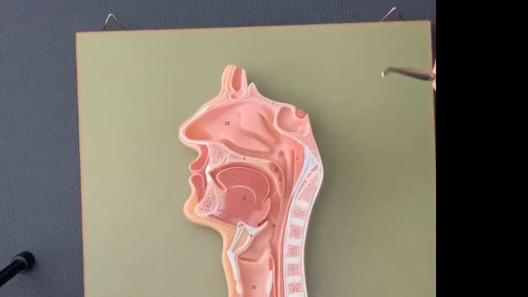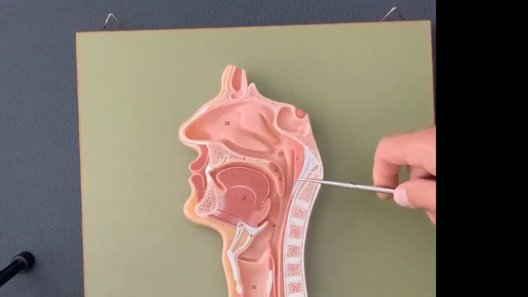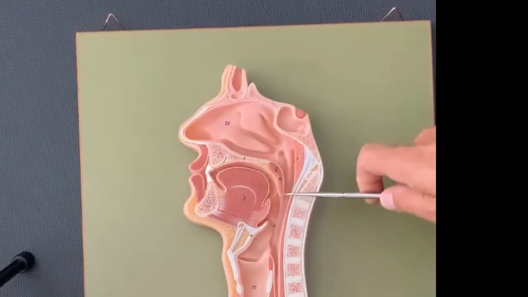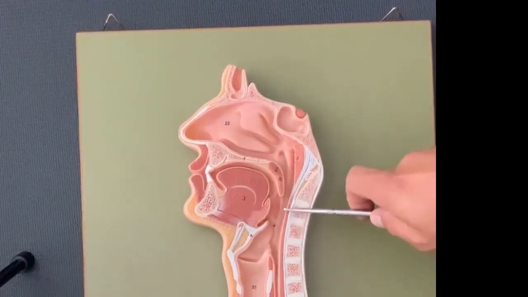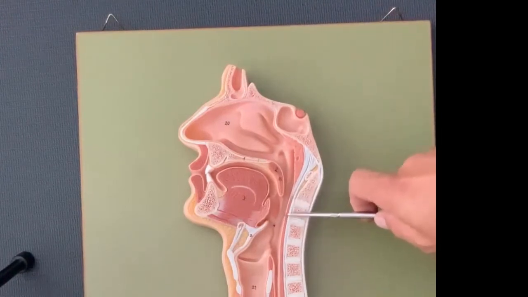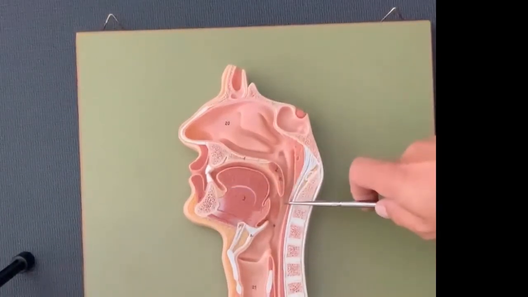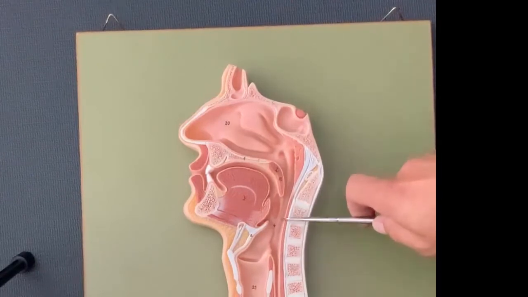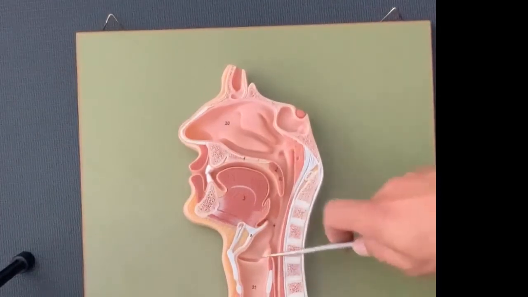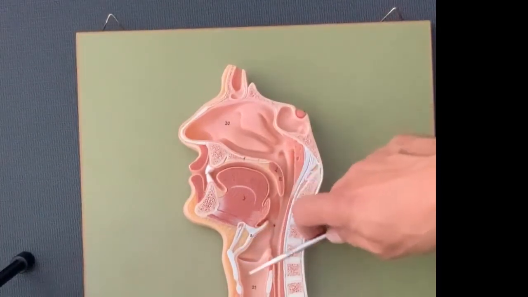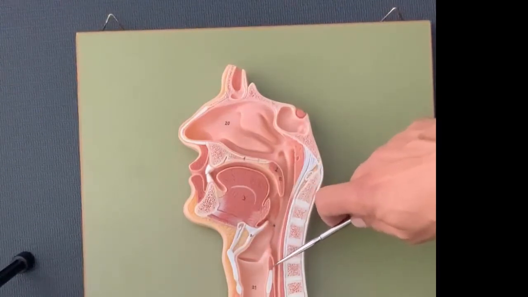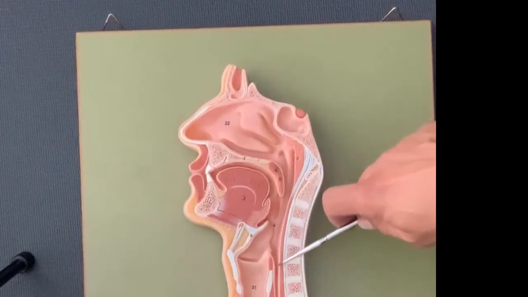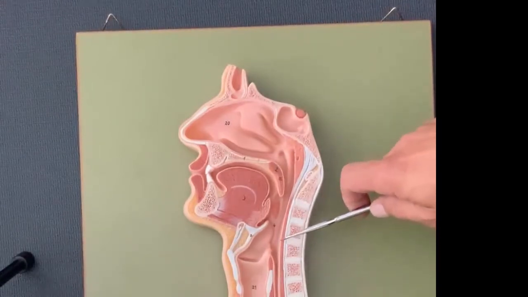The pharynx, or rather these two parts of the pharynx that are involved in digestion, would be our oropharynx, which is this portion of the throat just posterior to the oral cavity, and our laryngopharynx, which is this part of the pharynx here that sits just behind the larynx. So the larynx being this cartilaginous structure that's part of the respiratory system. Just behind it is our laryngopharynx.